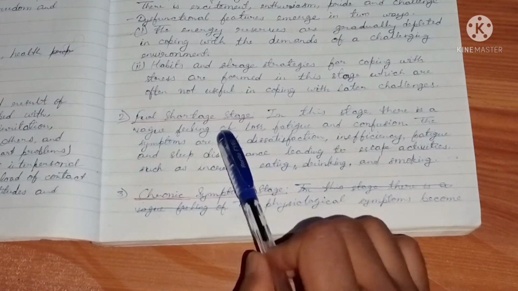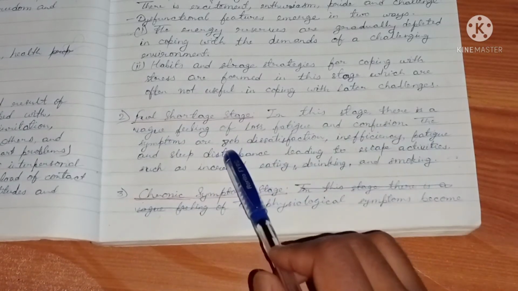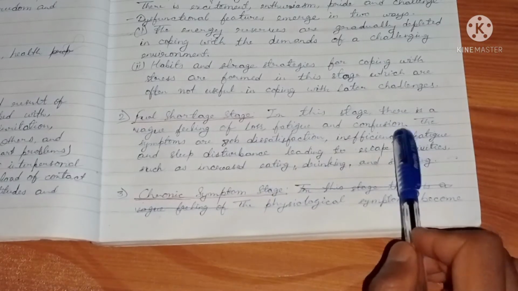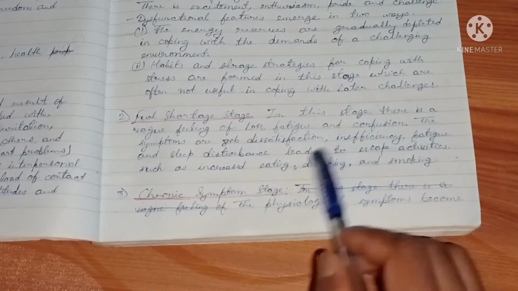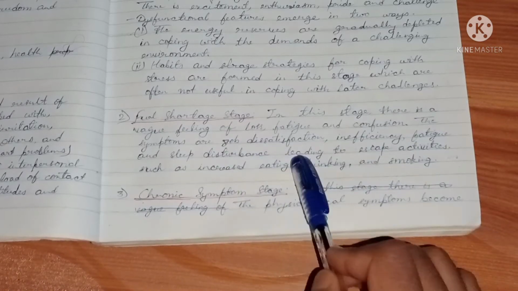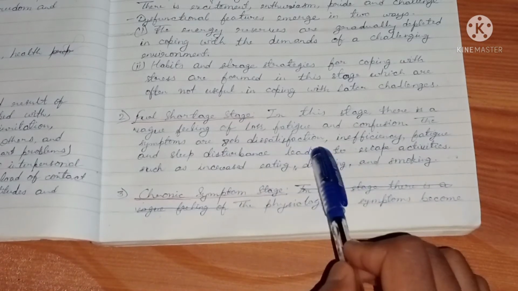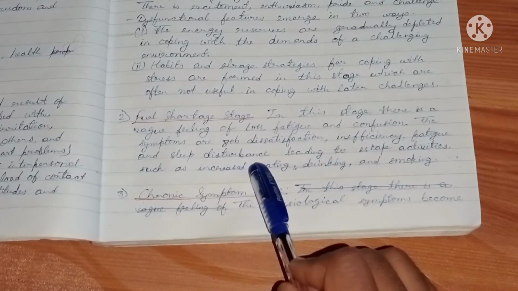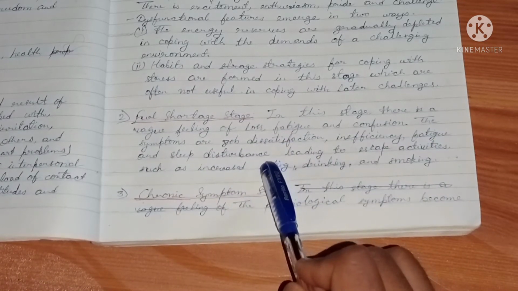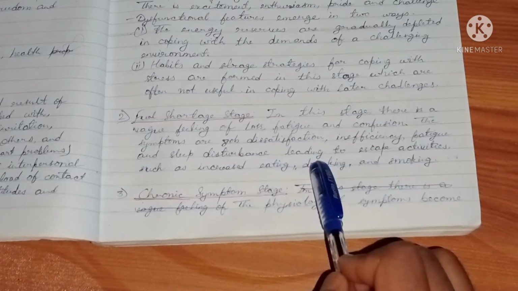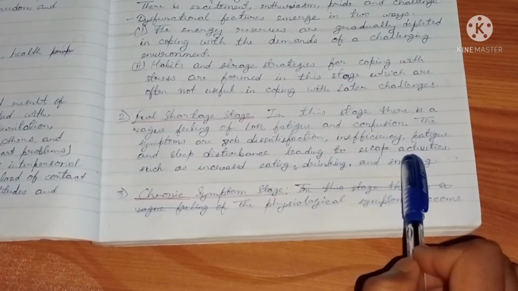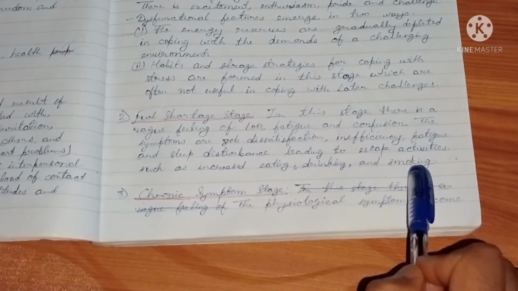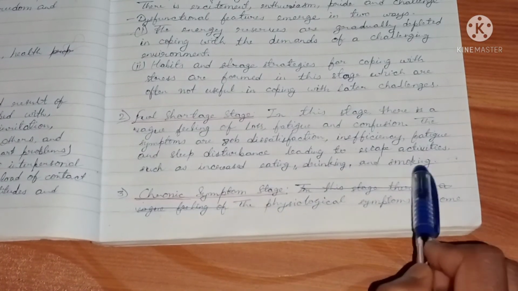So you see here, at this stage there is a feeling of loss, fatigue, and confusion, and these things cause job dissatisfaction, inefficiency, and sleep disturbances, and lead to escape activities such as increased eating, drinking, smoking.